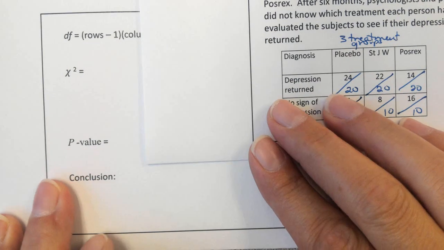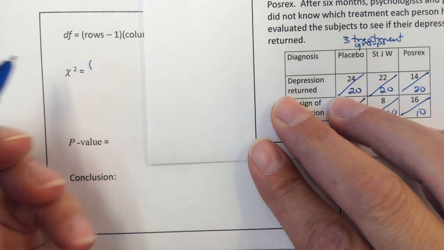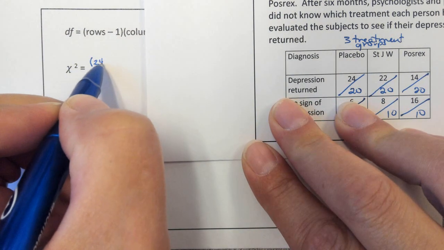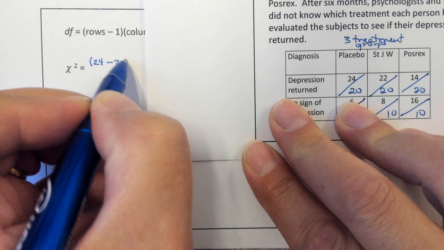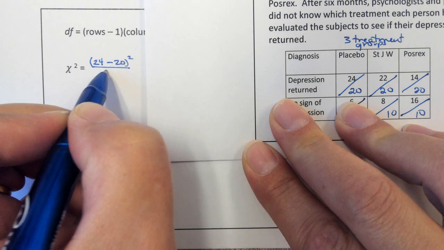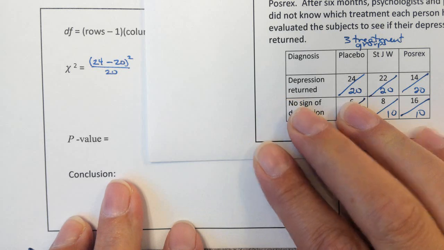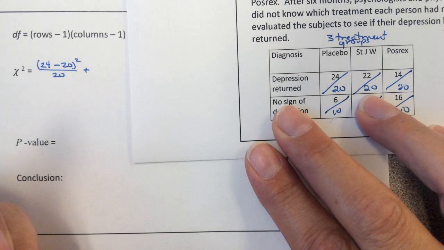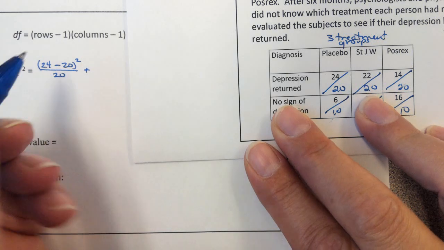So for the chi-square test statistic, we'll start with, in the first category under depression return, 24, the observed, minus expected 20, divided by the expected 20, plus, and I usually go across, so let's go to the second row, first row, second column.